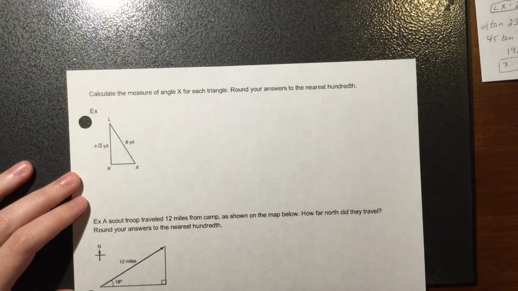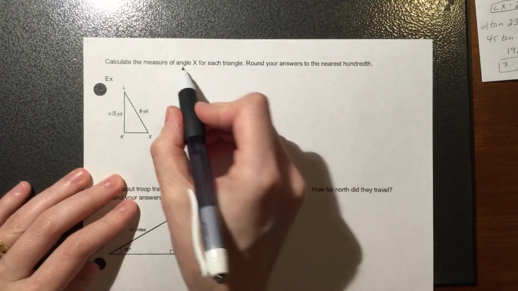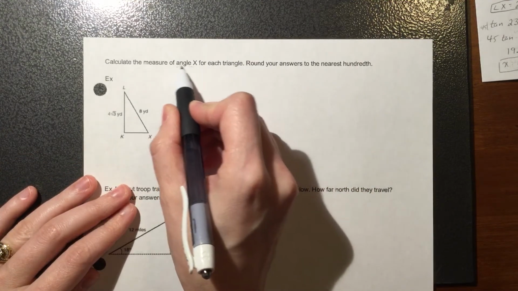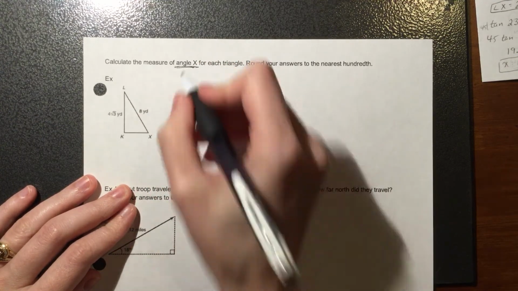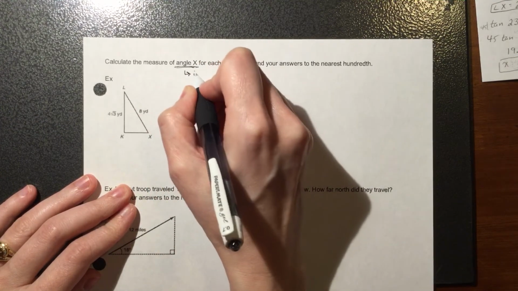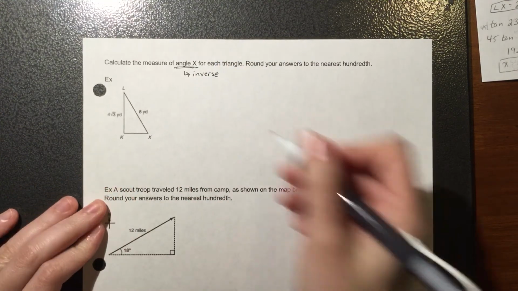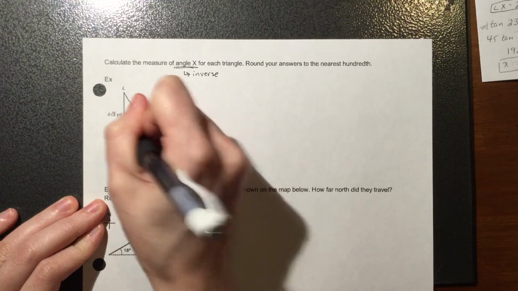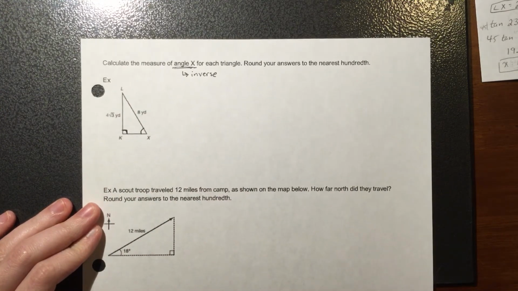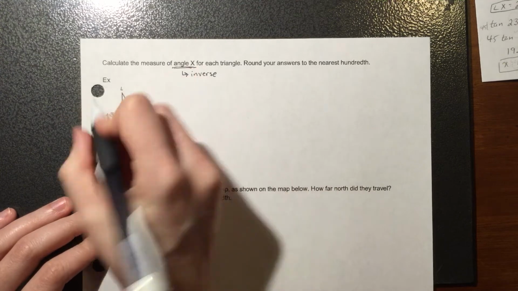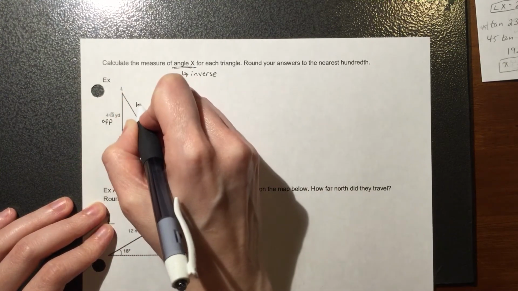They could also ask you to solve for angles. So calculate the measure of angle x for each triangle. Anytime they're asking you to solve for an angle, you're going to be using an inverse operation. So they want angle x, and if we look at the sides that they give us in reference to angle x, this side right here is going to be the opposite, and this side right here is going to be the hypotenuse.